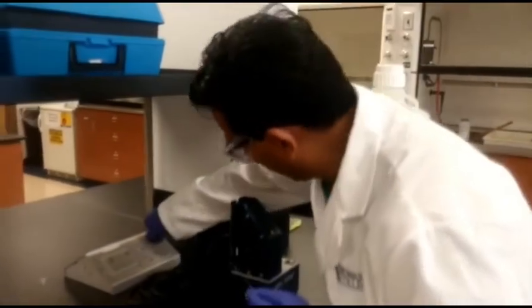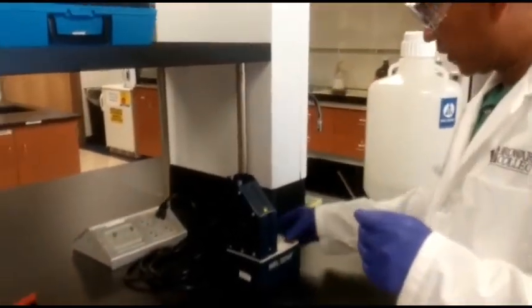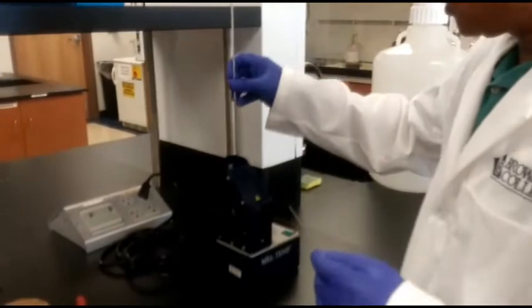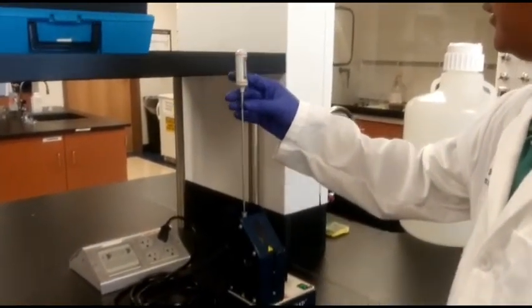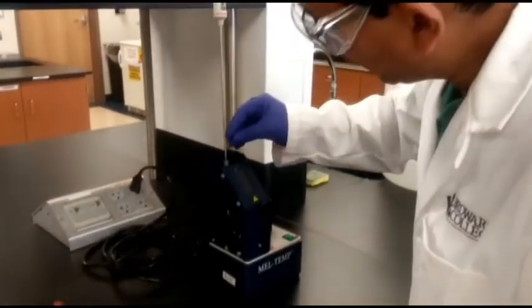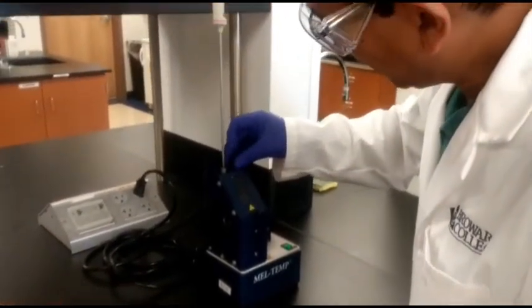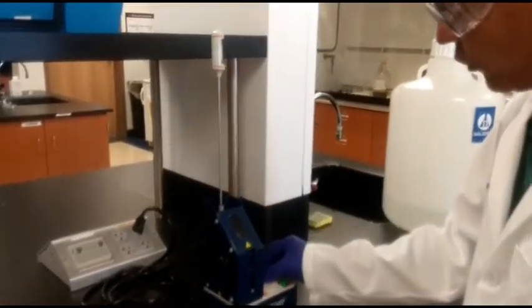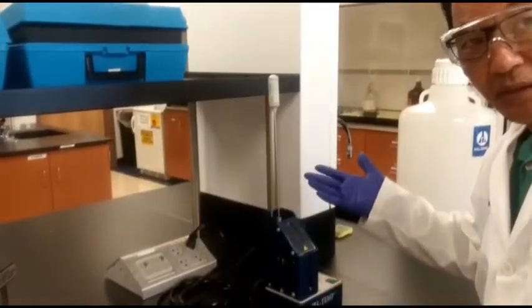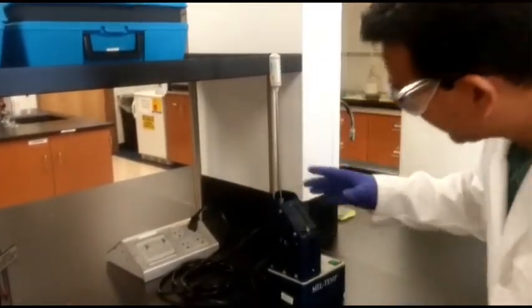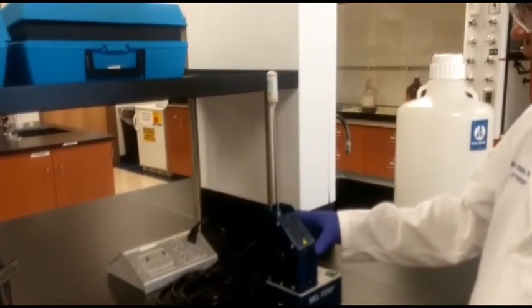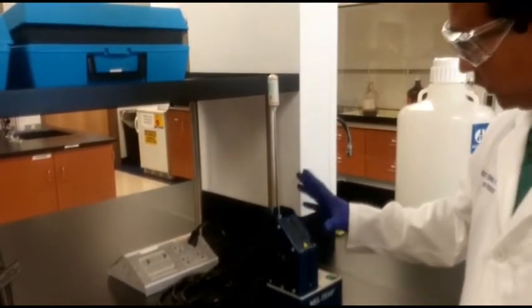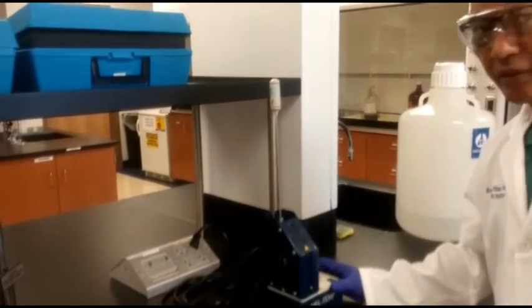I'll just plug it in there and turn it on, and here is the thermometer that is already on, in Celsius, so we put it in the slot, and we will wait for the sample to melt. And now the sample has melted. The melting point is 131 to 132 degrees Celsius. So that is the melting point of the sample.